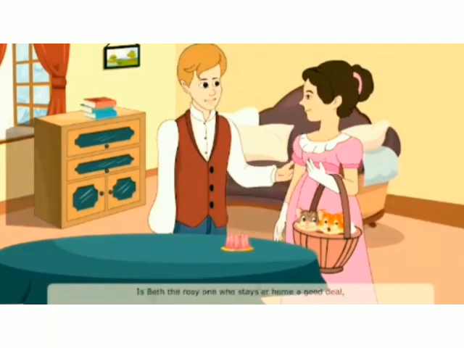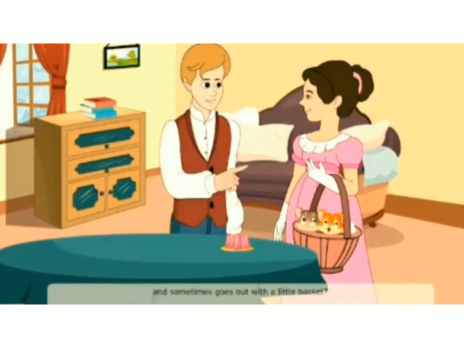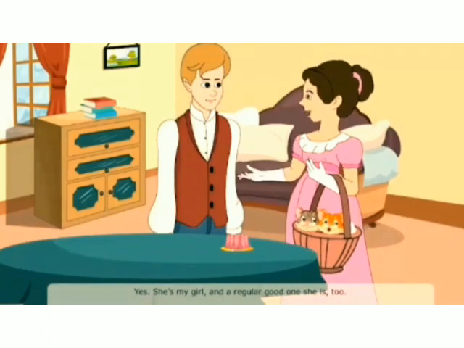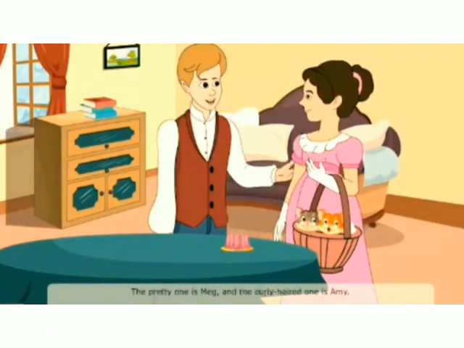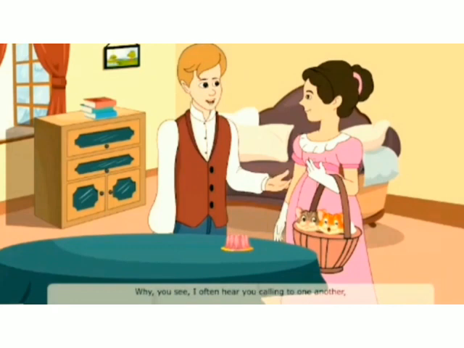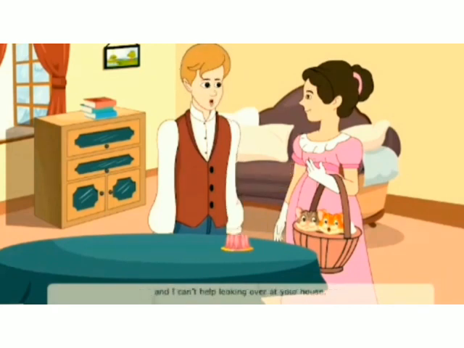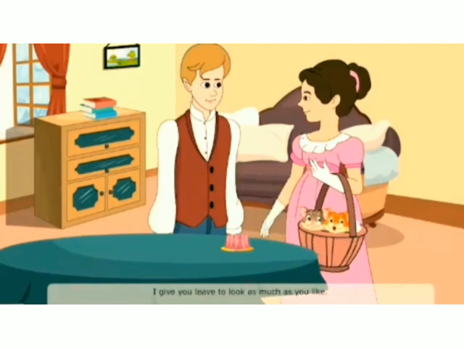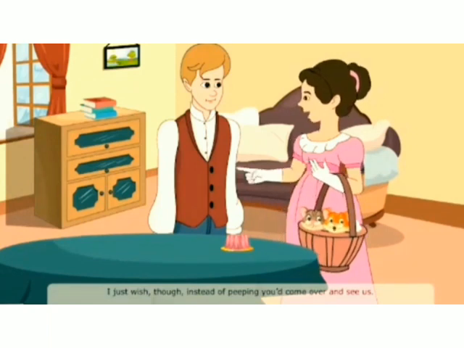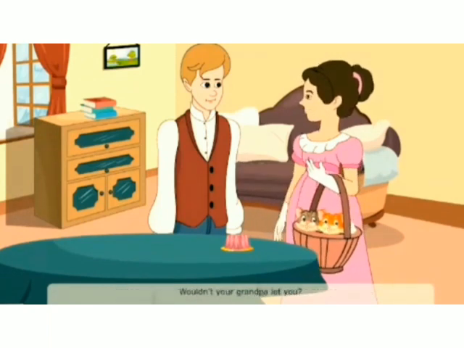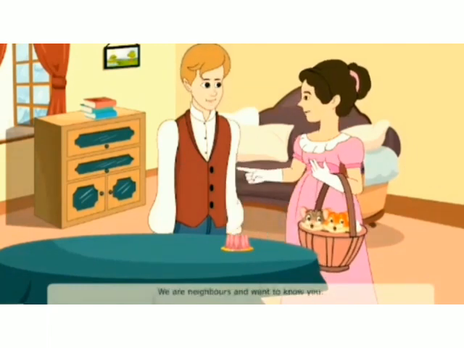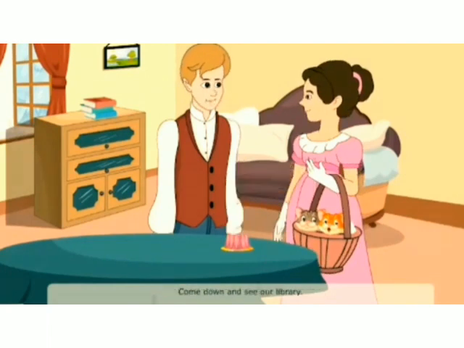Is Beth the rosy one who stays at home a good deal and sometimes goes out with a little basket? Yes, she's my girl. And a regular good one she is too. The pretty one is Meg and the curly-haired one is Amy. How did you find that out? Why, you see, I often hear you calling to one another, and I can't help looking over at your house. I give you leave to look as much as you like. I just wish, though, instead of peeping, you'd come over and see us. Wouldn't your grandpa let you? I think he would, if your mother asked him. We're neighbors and want to know you. Come down and see our library.